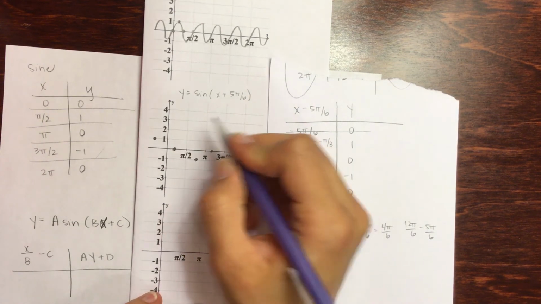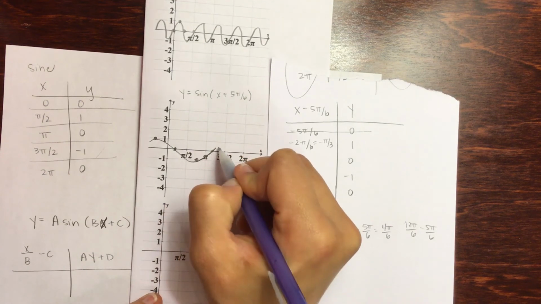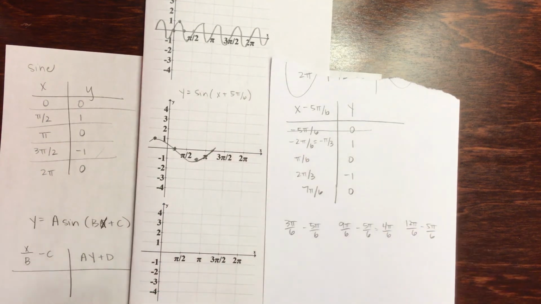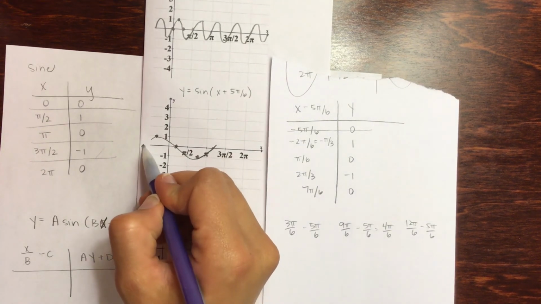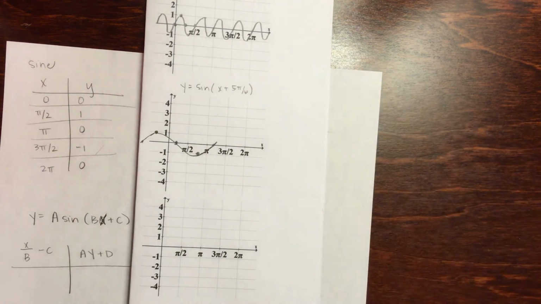I think this is what our graph would look like. I'm not going to continue that because that's really hard. But it has just been shifted to the left. It took my graph and moved it way back. So this is where I would have started. This is our normal shape, and it got moved backwards to the left to make this new shape. You can tell these are my least favorite ones to do.